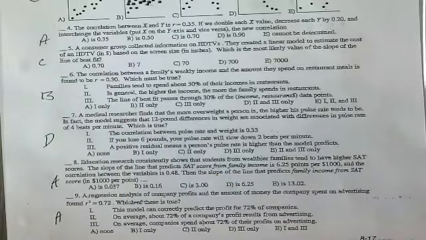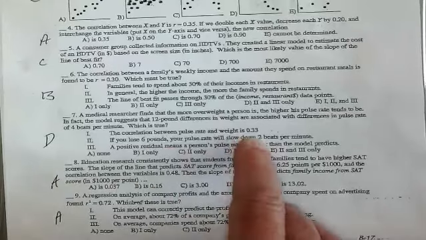Okay, a medical researcher finds that the more overweight a person is, the higher his pulse rate tends to be. In fact, the model suggests that 12-pound differences in weight are associated with a difference in pulse rate of 4 beats per minute. So which of those is true? As you can see, the answer is going to be 3 only. The correlation between pulse rate and weight is 0.33?